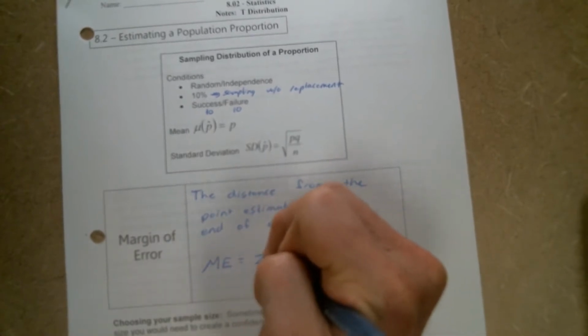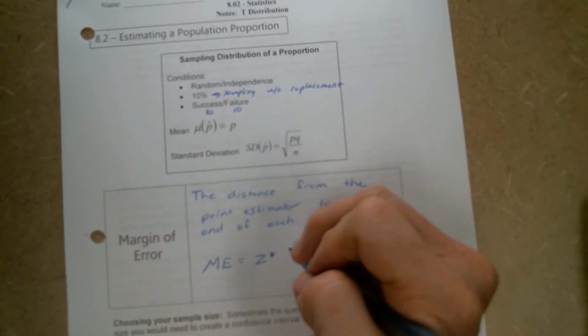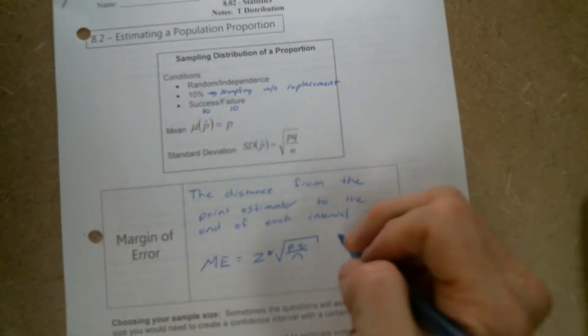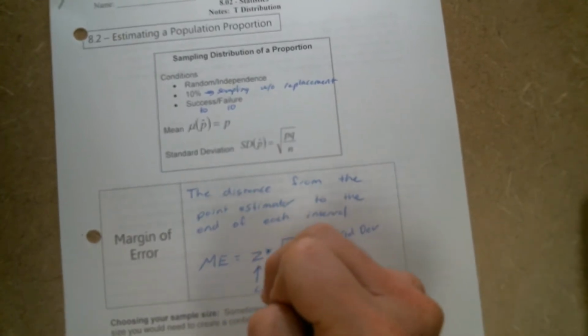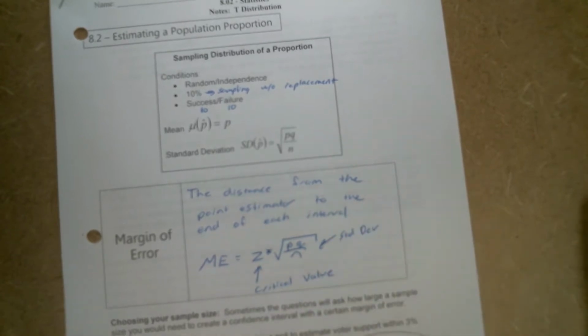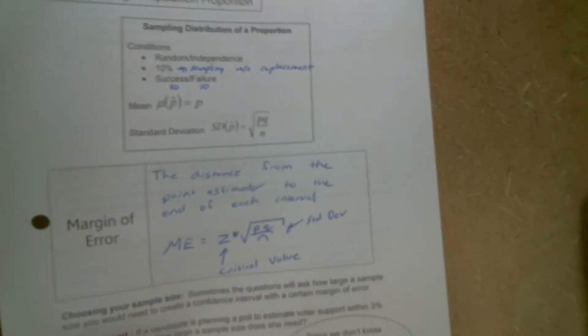Margin of error equals z star times the square root of pq over n, which again is the standard deviation of our sampling distribution. So here we have the standard deviation, and here we have a critical value. This formula is going to be useful for us when we're looking at these sample size type problems right below.